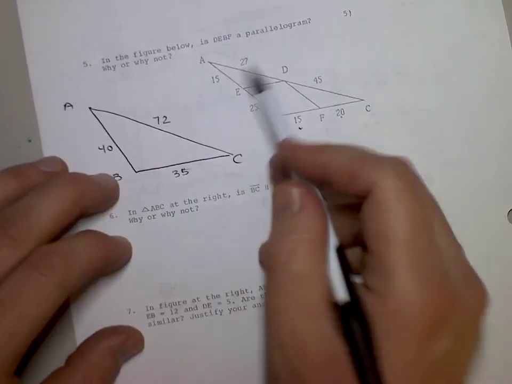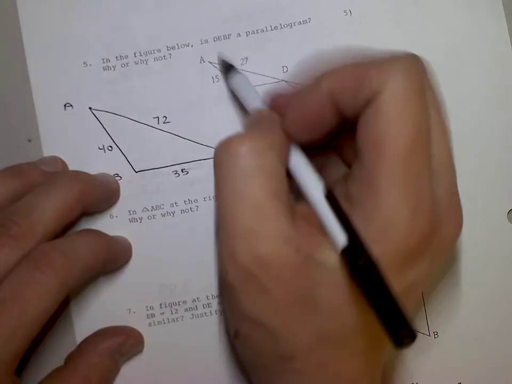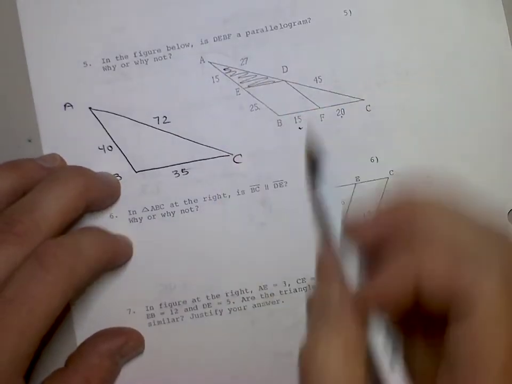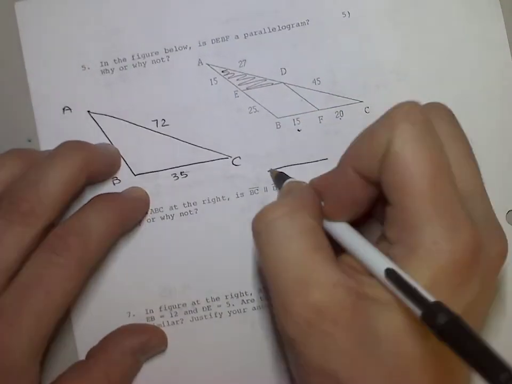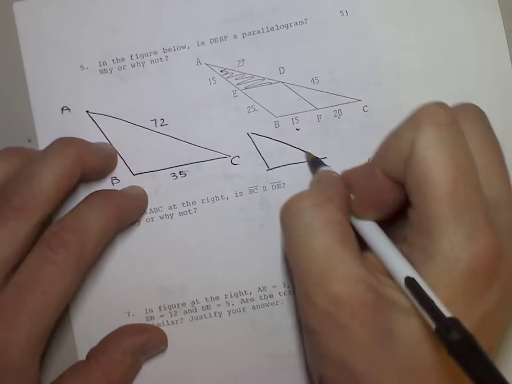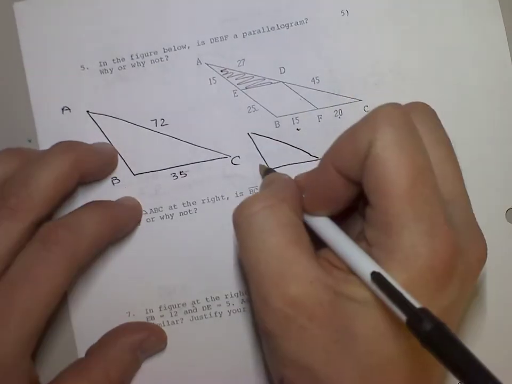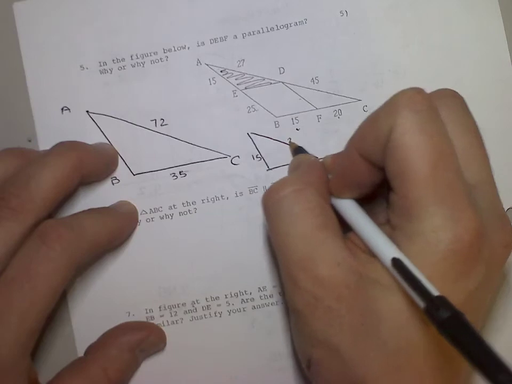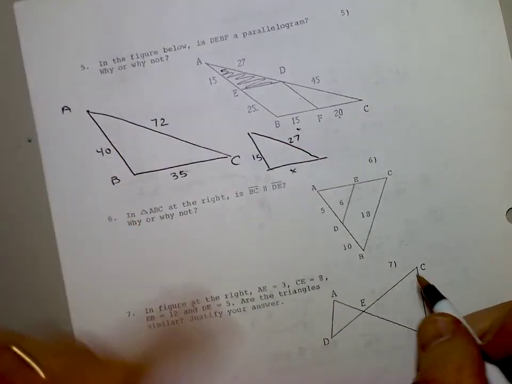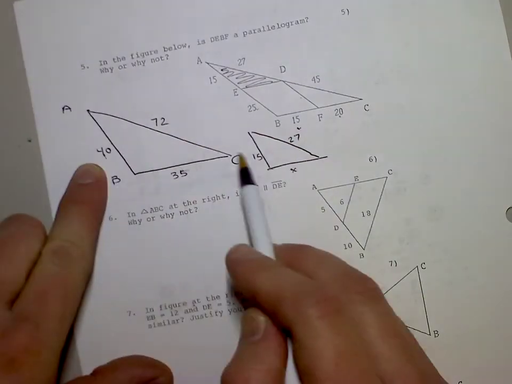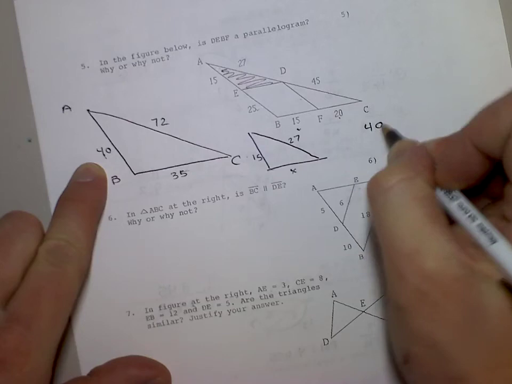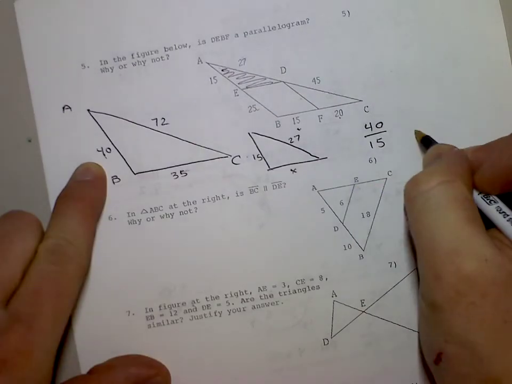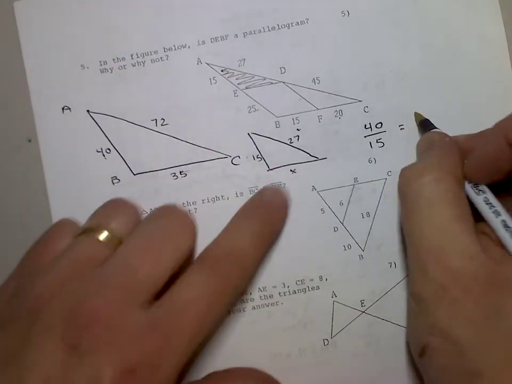So I'm going to take this first triangle first here. So I want this triangle. I'm going to compare it to the big triangle because they need to be proportional. So I've got 15, I don't know this, and this is 27. So I'm just going to choose two sides here. I'm going to say 40 over 15 equals 35 over x.